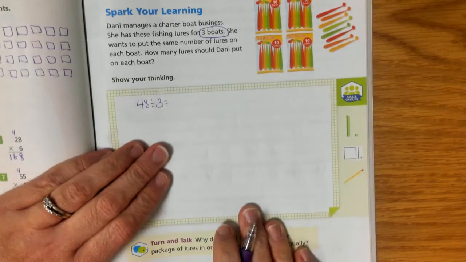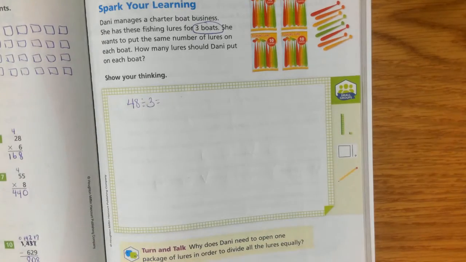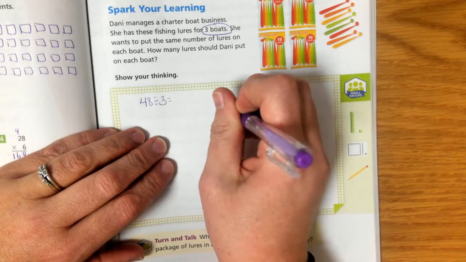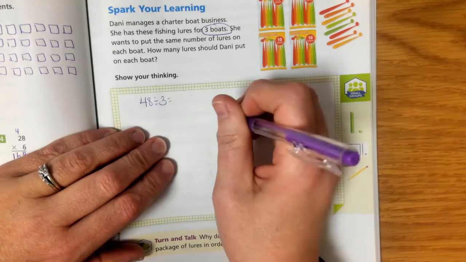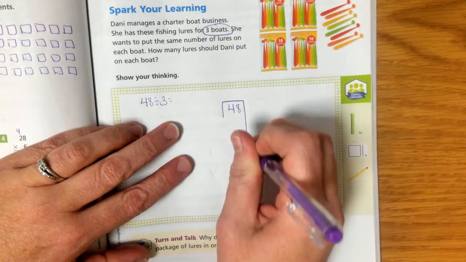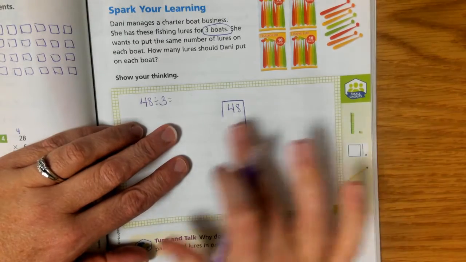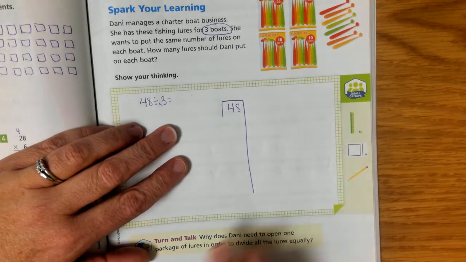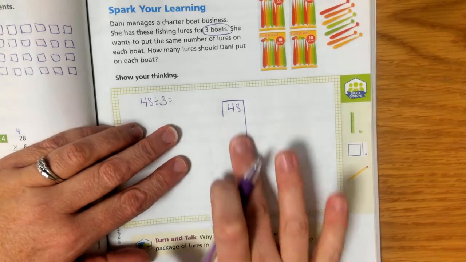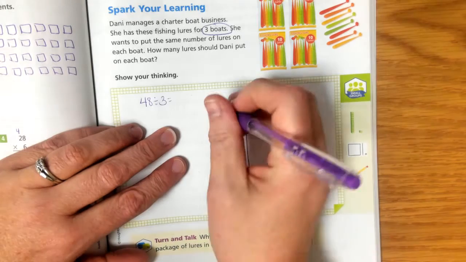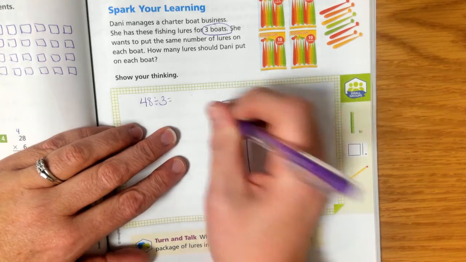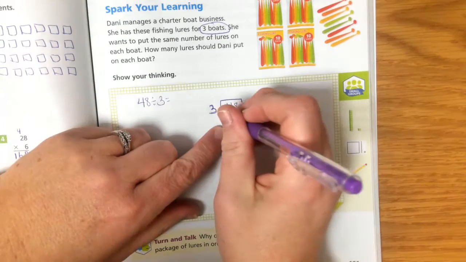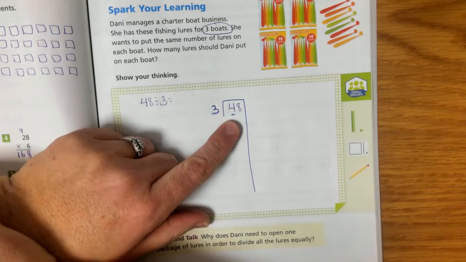Now remember, when we were doing our division with partial products, we would write our 48, and then our symbol is divided by, and remember we draw our line so it separates the work we do over here with the work we do inside. The work on the outside is we are adding, the work on the inside we are subtracting. And we're dividing it all by 3. So whenever I start my division, I'm always going to look at my number in the largest place value.